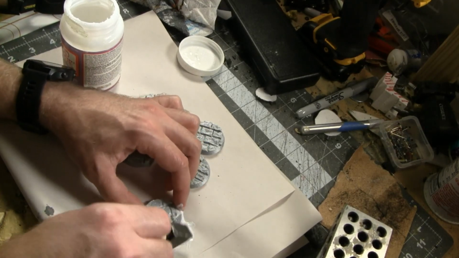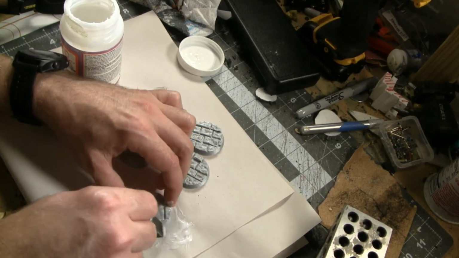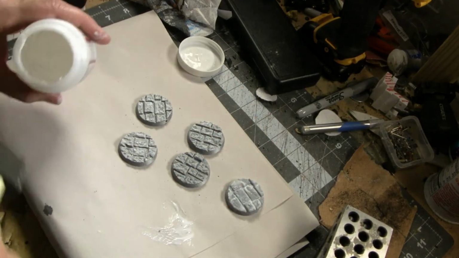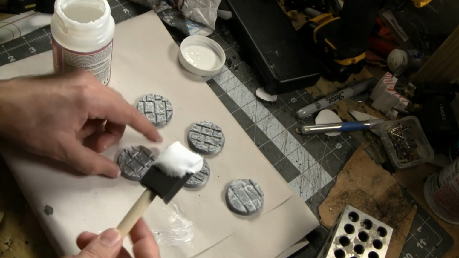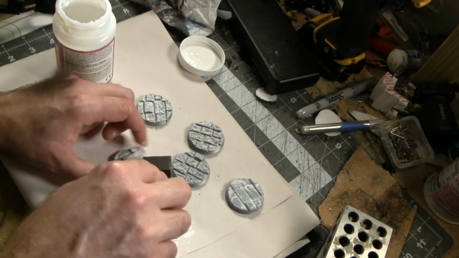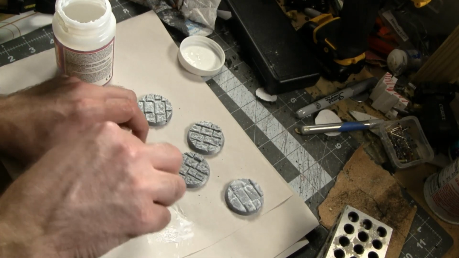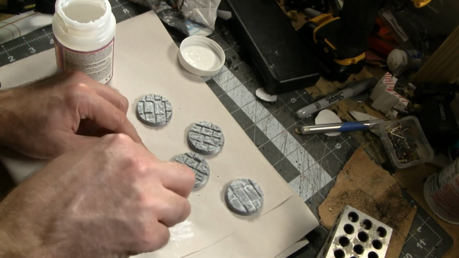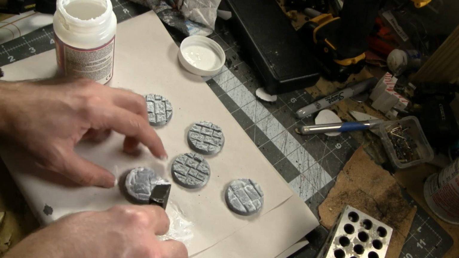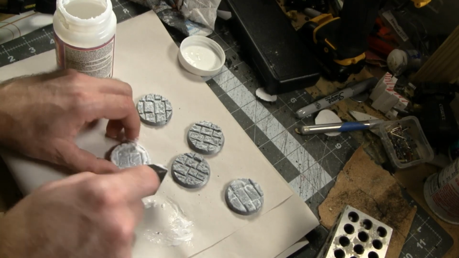I've actually got a video on using Mod Podge Ultra, so you can check that out in the show notes if you want something that's a little bit faster in terms of just doing some spraying, but with more layers. But either way, like I said, give it a nice coat of Mod Podge, let it dry for about a day, and these bases are ready to go. Once you prime them up, they'll look pretty darn good.